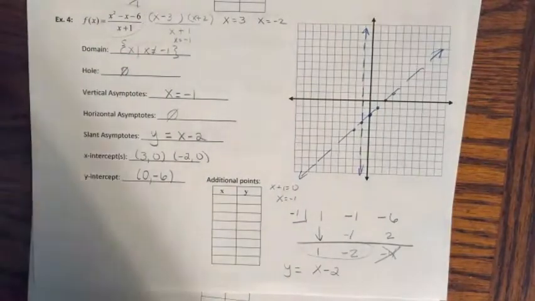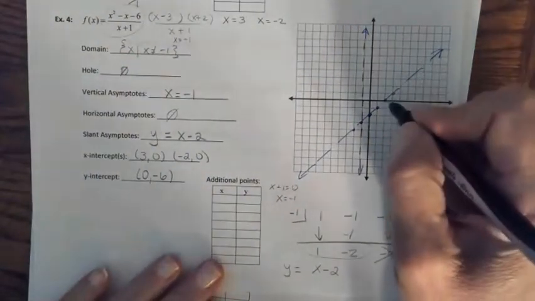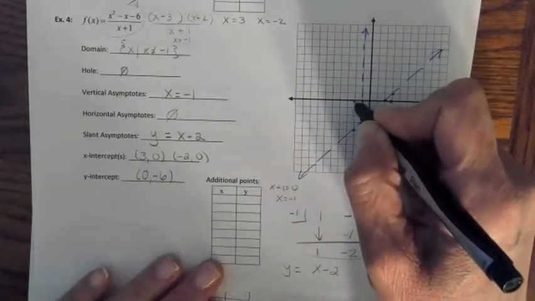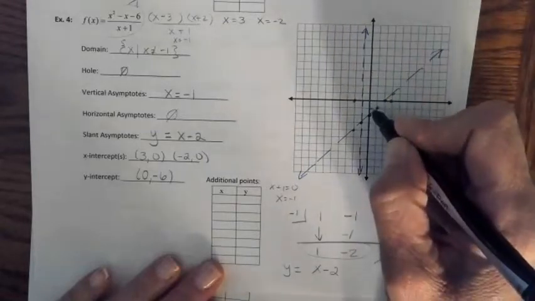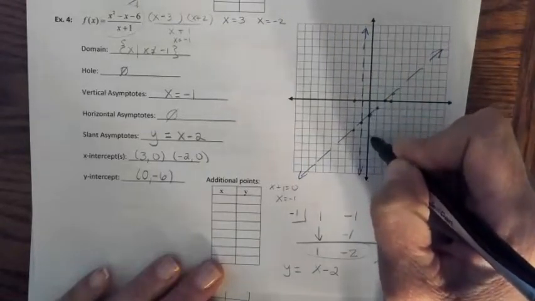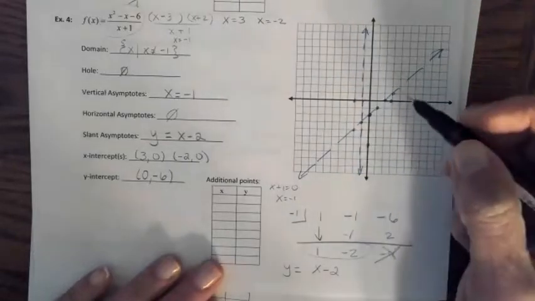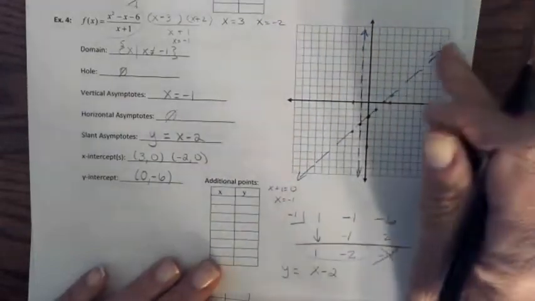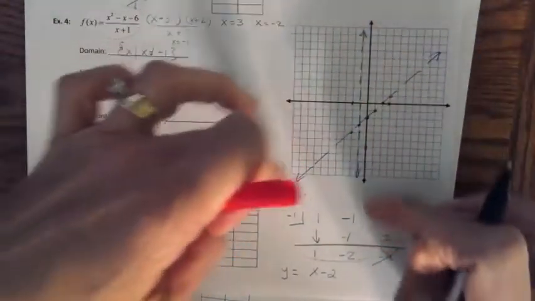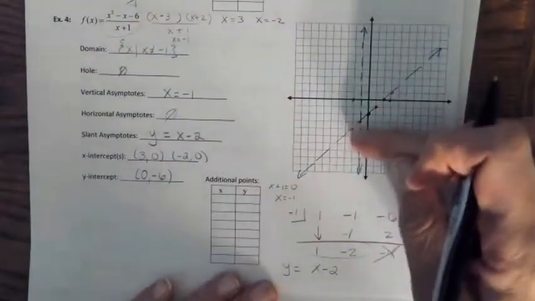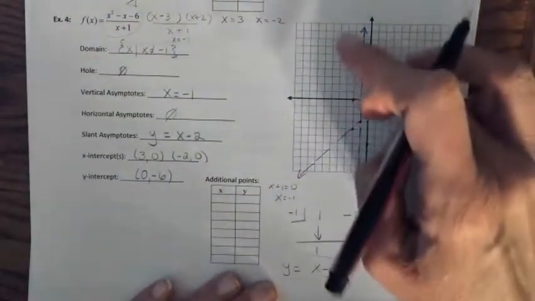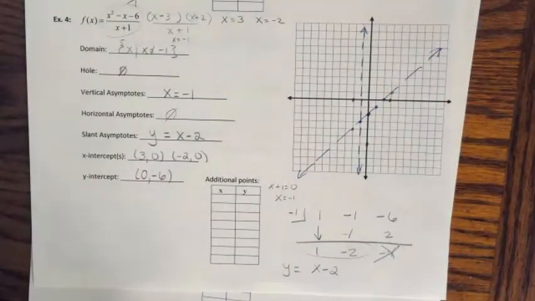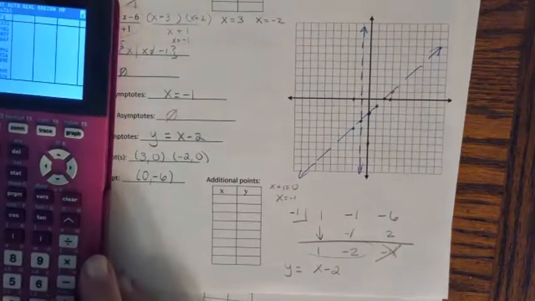And then I'm going to plot some points that I have. So I have 3, 0, -2, 0, and my y-intercept 0, -6. So that means I'm going to have something in this region, and then I'm going to have something in this region. It can only be in corresponding, like opposite regions. So you could have something here and here, but since you have points on this side, you'll have, and this side you can see that's where the graph will be. So again, we'll get our graphing calculator out, get some other points.